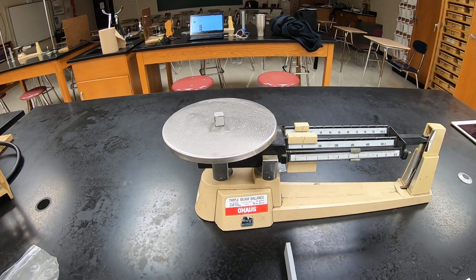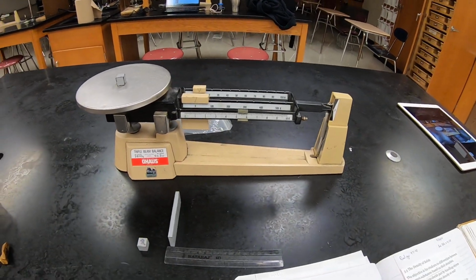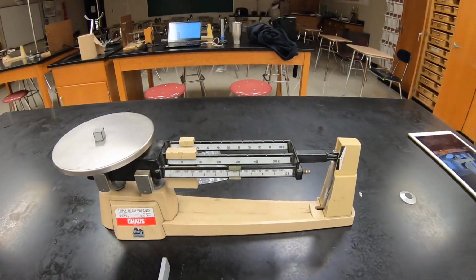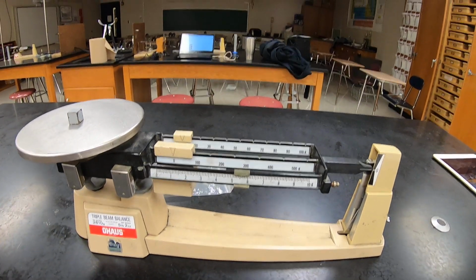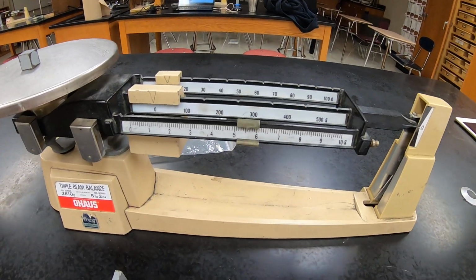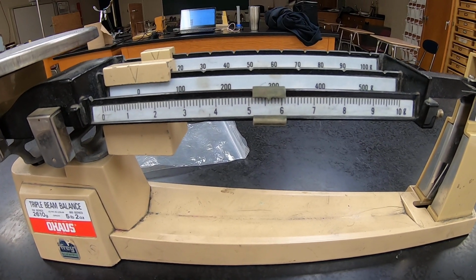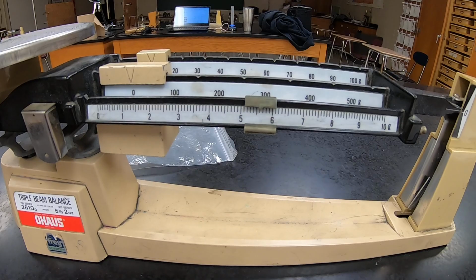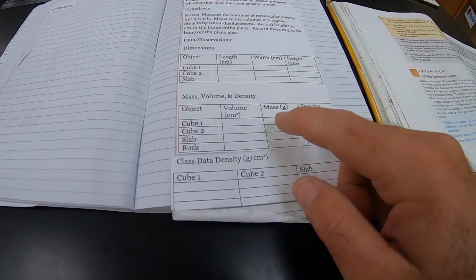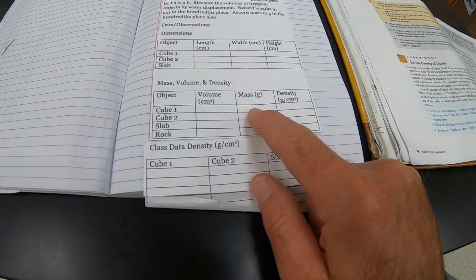And from my point of view, it looks to me like it's about 15, a little bit past the 0.6, so we'll call it 15.61. So that's what's going to go here for the mass of cube 1, 15.61.